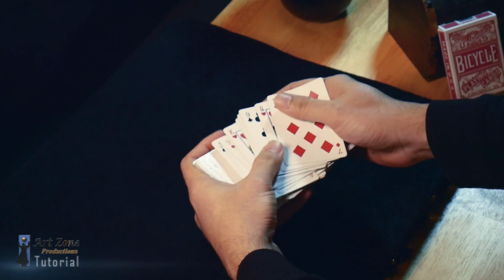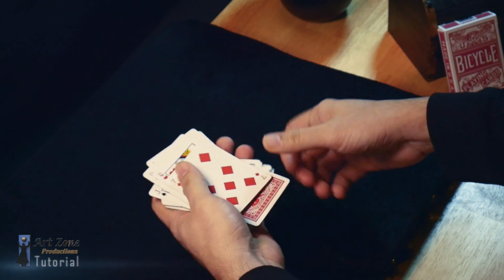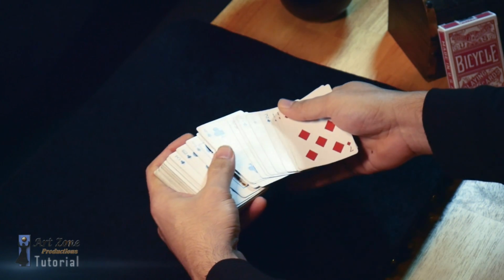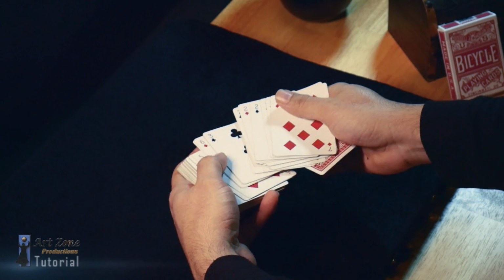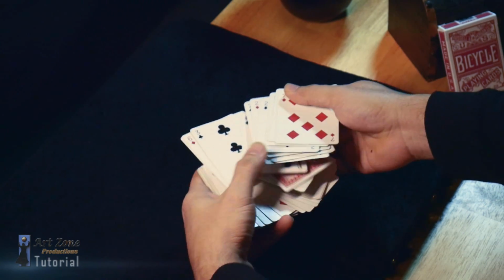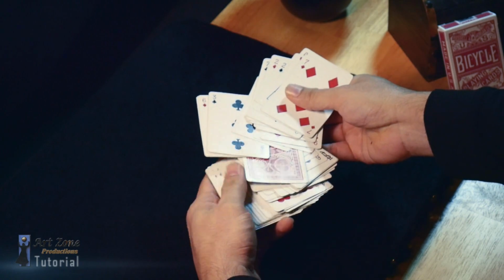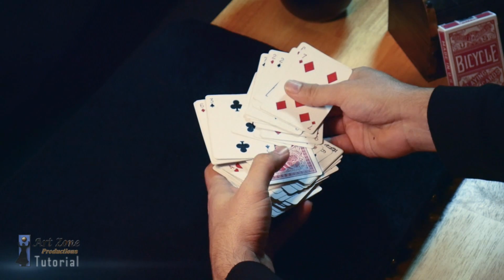Okay, and that's it. I already have it in the middle of the spread, in the middle of the deck. So I'm gonna expose the stolen card by in-jogging the card right there. You can see I stole the card, and then I keep spreading right below the stolen card. Okay, so it ends somewhere in the center of the deck.